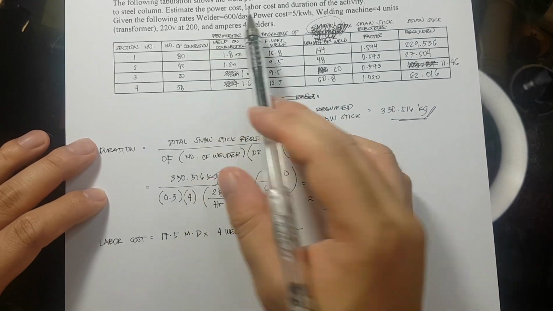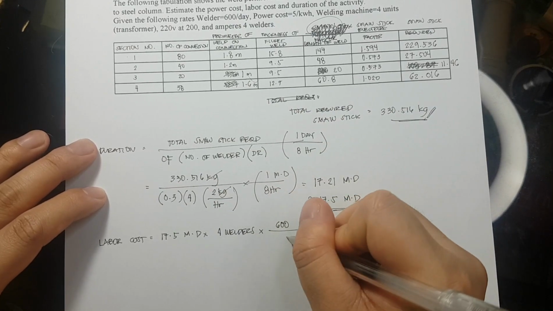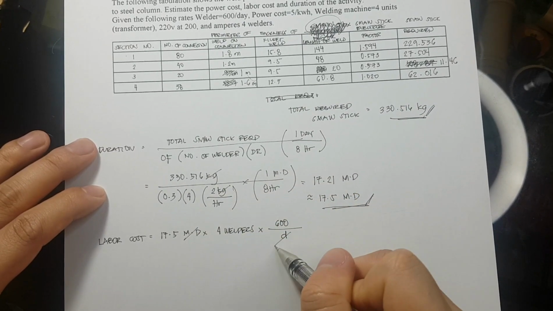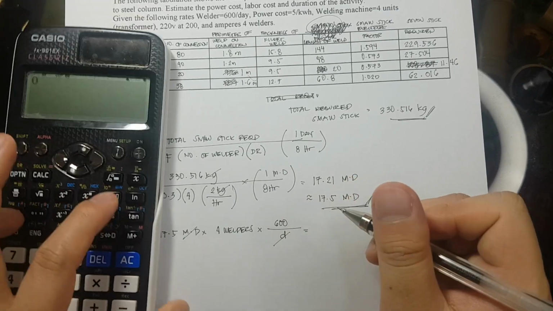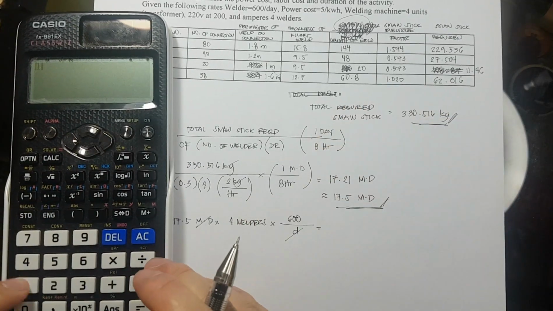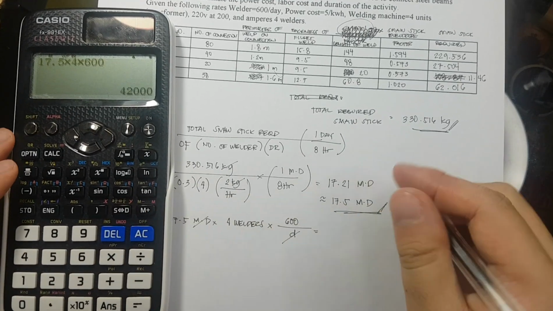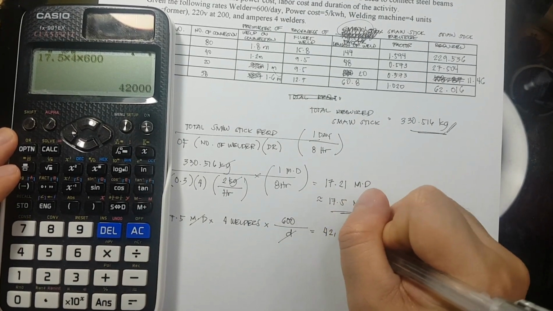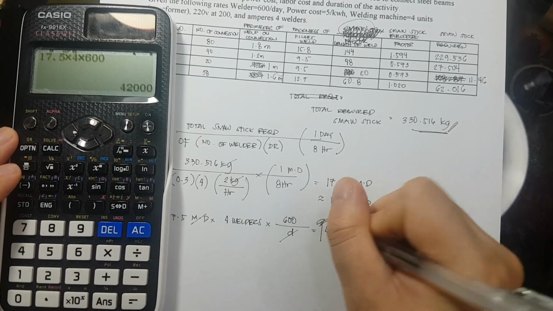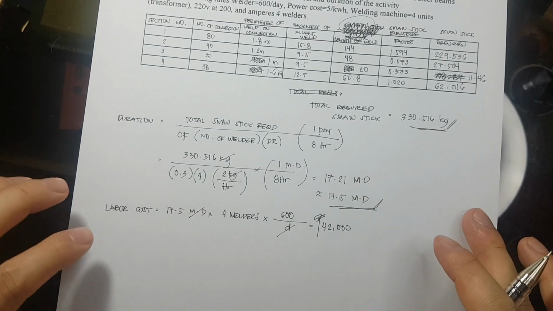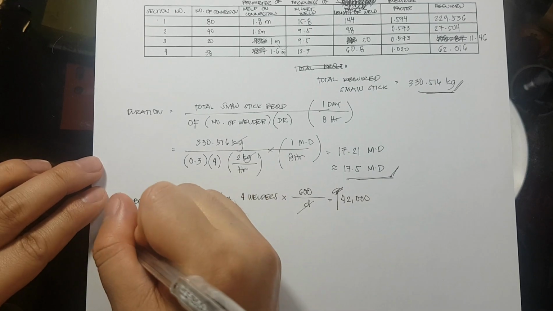The rate is 600 per day. So 600 per day. They will cancel out and we are left with peso. So 17.5 times 4 times 600. The labor cost therefore is equivalent to 42,000 pesos. Okay? Next would be the power cost.